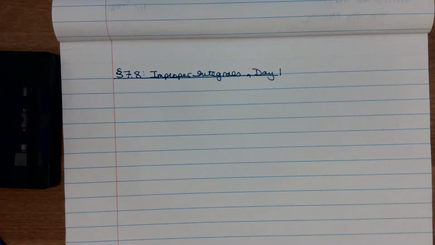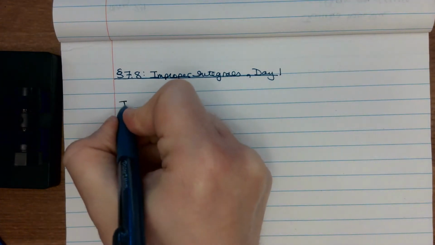Hello. Today we're going to take a look at certain types of integrals that we previously wouldn't have been able to compute. These things are called improper integrals. There are two particular types of improper integrals. We'll define them in general today and start looking at how to evaluate the first type, and then next class we'll look at how to deal with the other type.